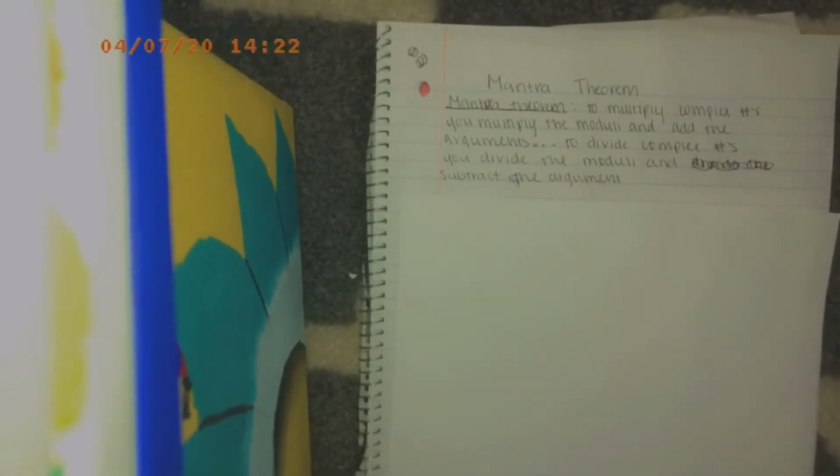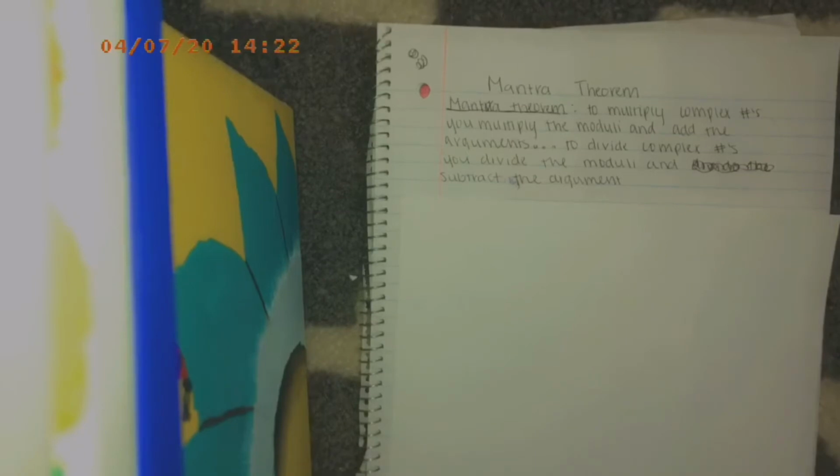So today we're going to be discussing the Mantra theorem. The Mantra theorem states, to multiply complex numbers, you multiply the moduli and add the arguments. To divide complex numbers, you divide the moduli and subtract the arguments.